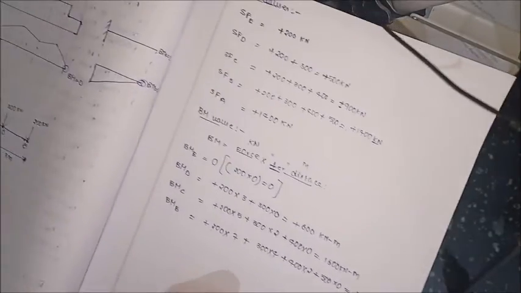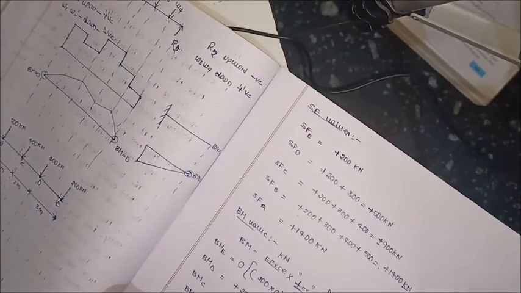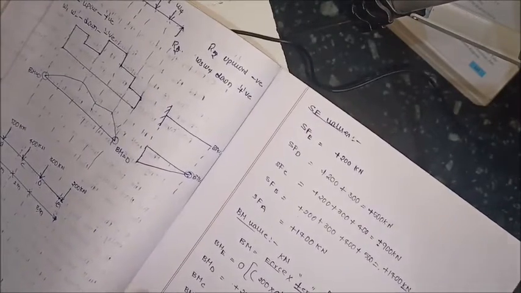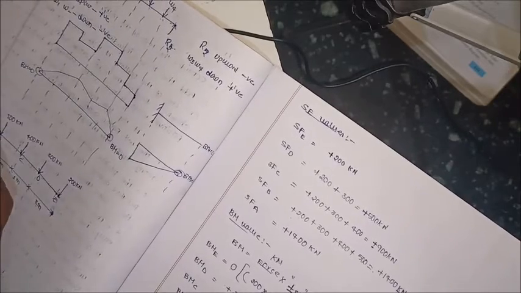In the same way, bending moment at A. At A, what are the forces considered?